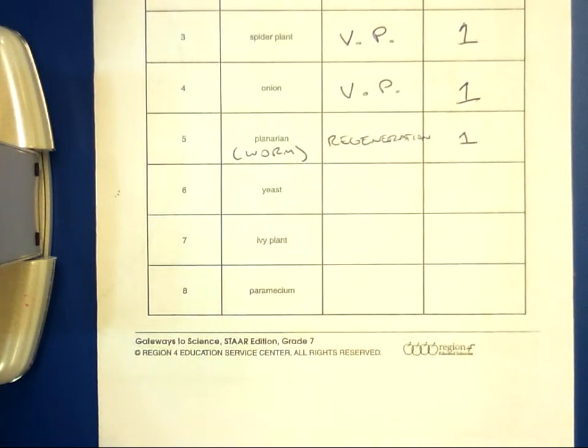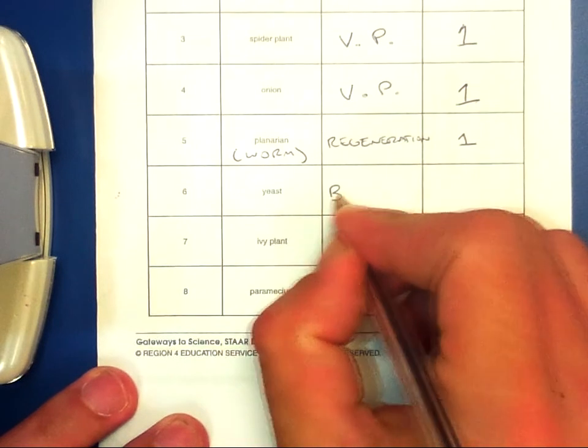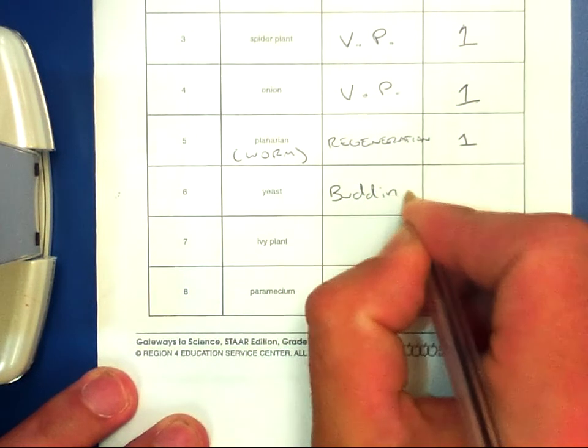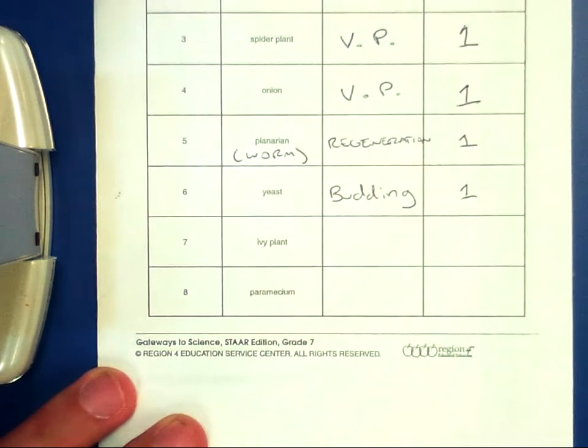All right, yeast. If we look back in your notes, what did yeast reproduce by? It was yeast and hydra. Look back at your notes. We highlighted it. Budding. And there's one parent.